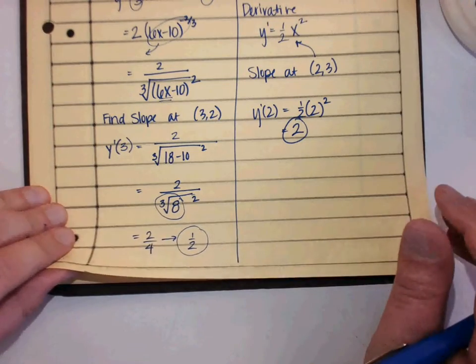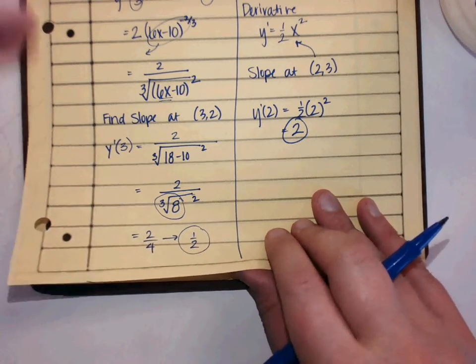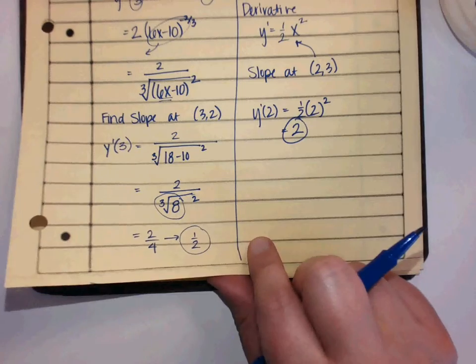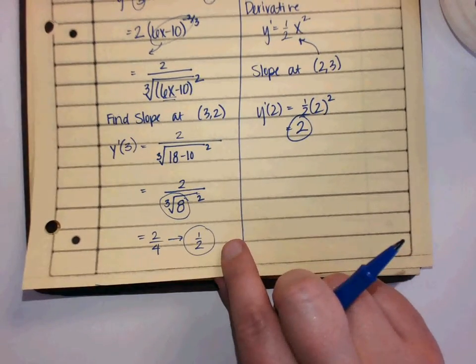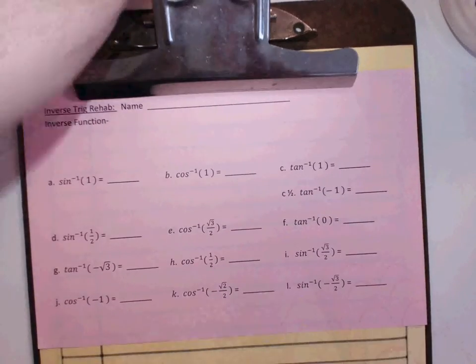Okay, good. Now we're going on to inverse trig. Okay, now listen, my plan was to go through this whole pink sheet, but since we started off behind, we're only going to do a couple of them for you to get the idea.